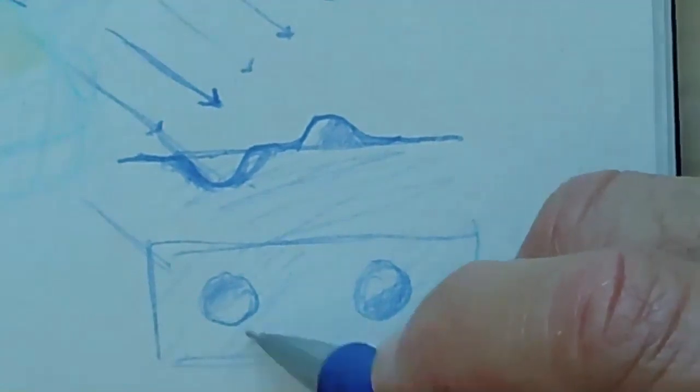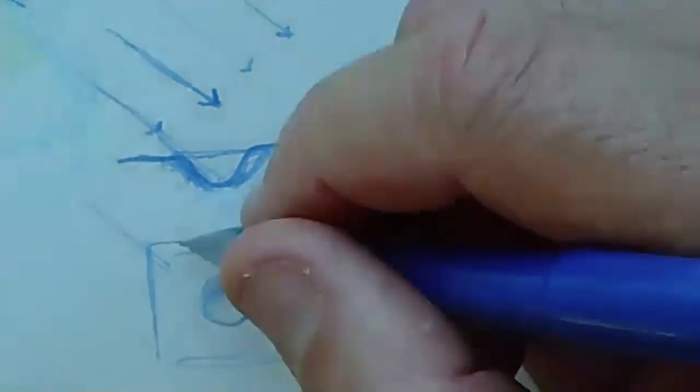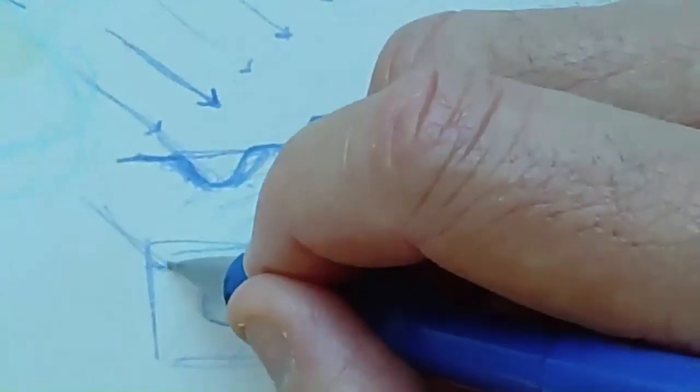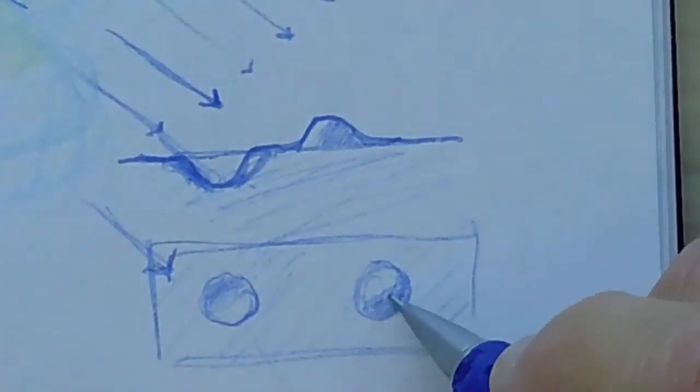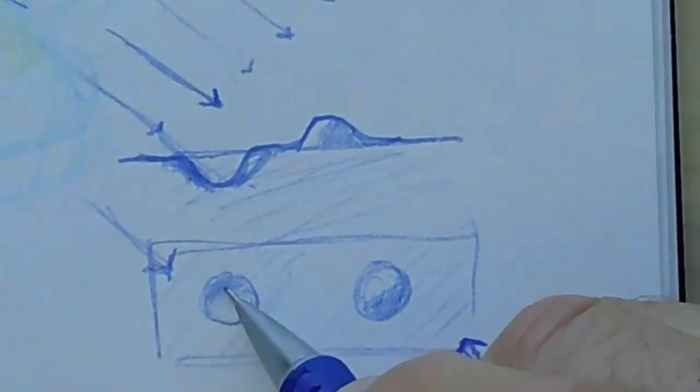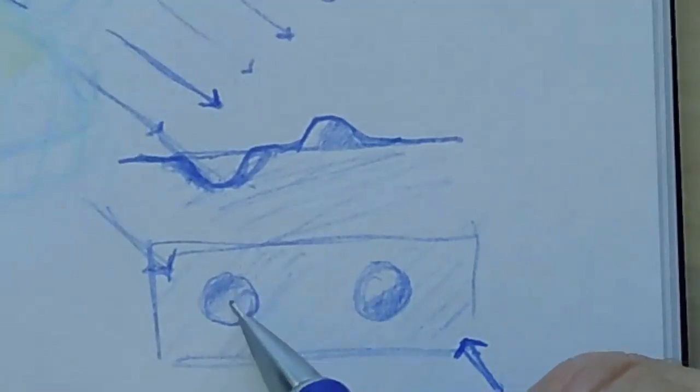The bump will stick up and catch the light. But if the light is coming this direction, then this side will be in shadow and this side will be in light.